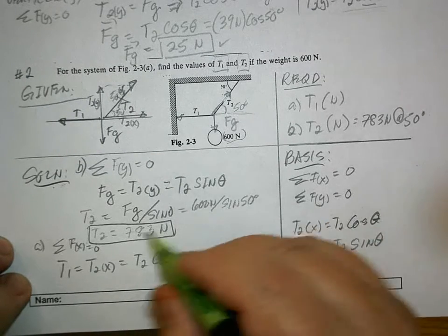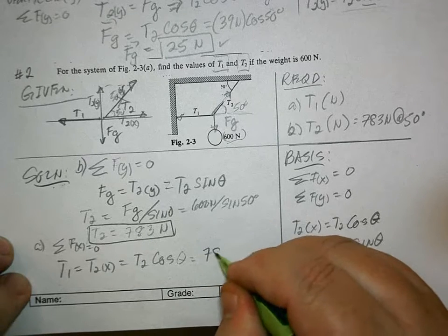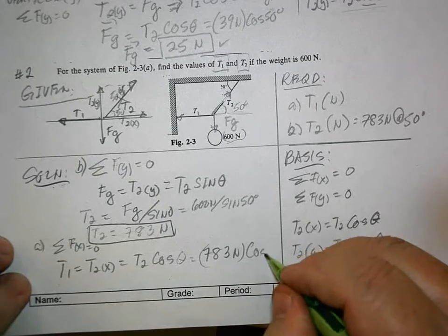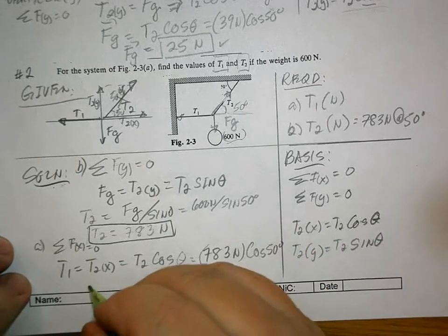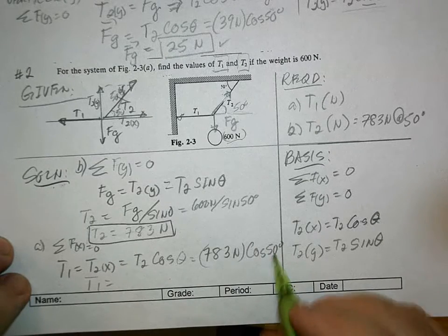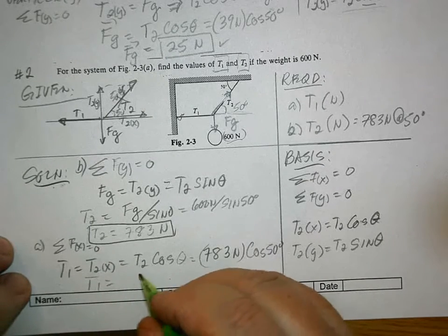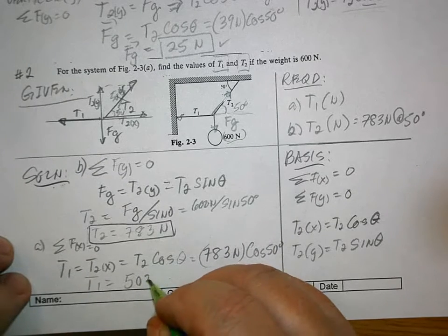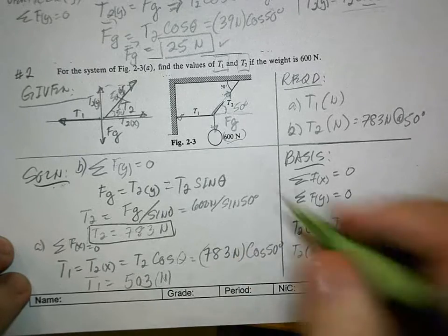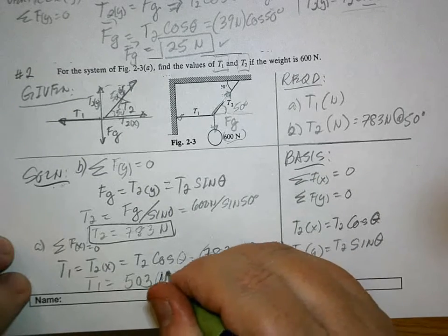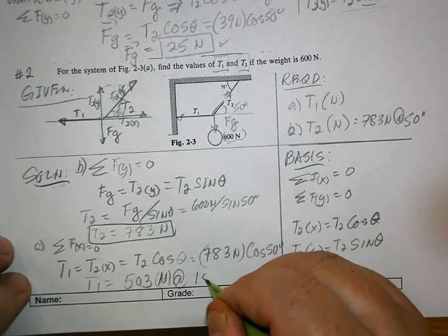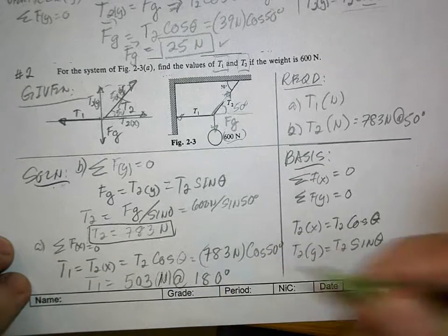Okay, and T2 is given there, 783 newtons times cosine of 50 degrees. And T1, if you solve for that in your calculator, it's 503 newtons. And what is the direction? This way is at 180 degrees. Okay?